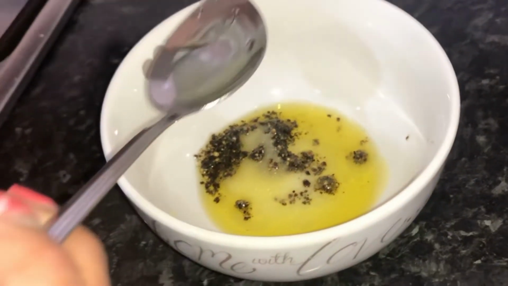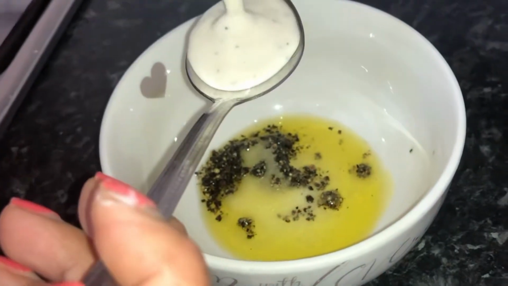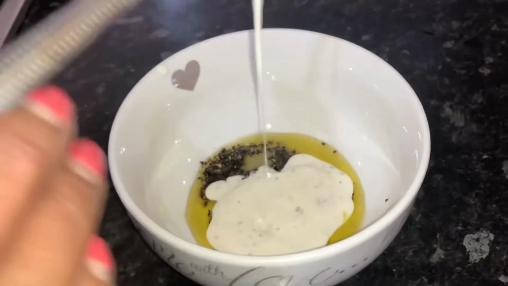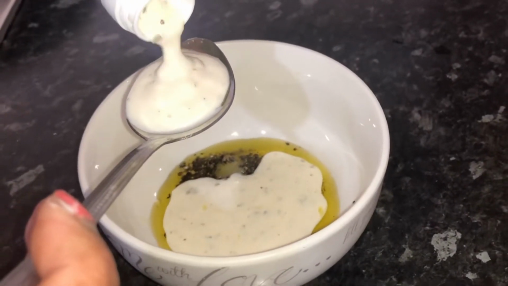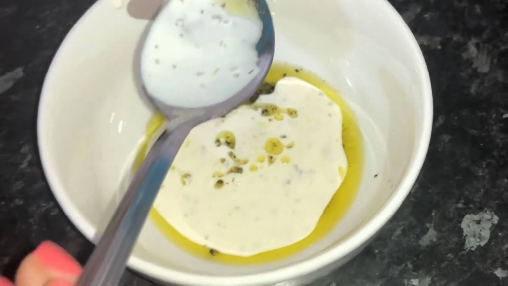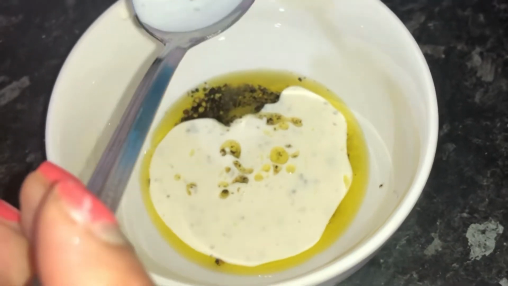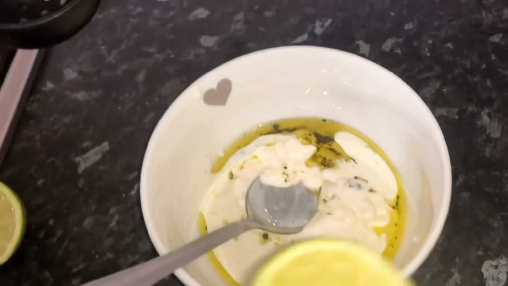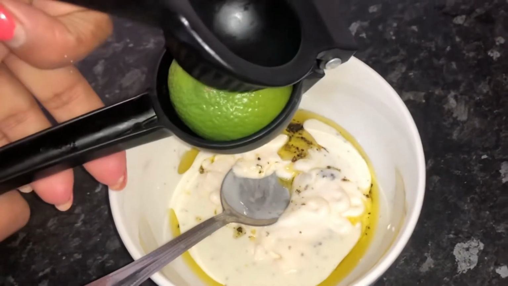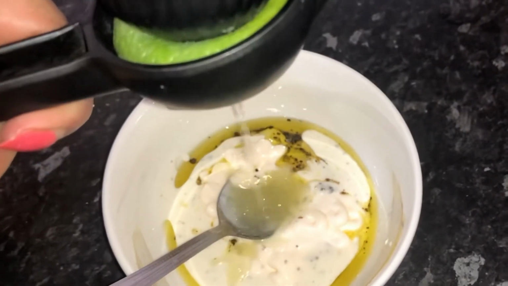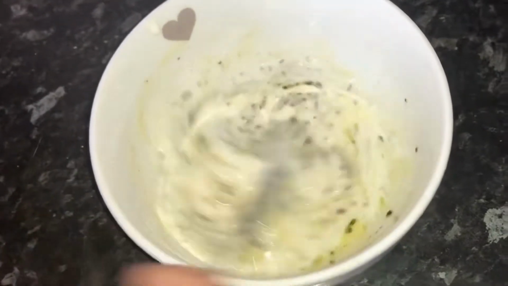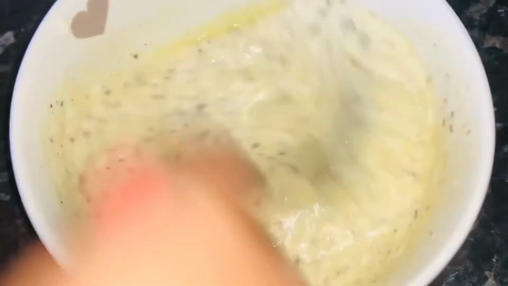About 4 tablespoons of dressing cream, so this is all low calories, about 4 tablespoons of the light mayonnaise, and 1 lime I'm going to use. Then mix all together. Mix properly.